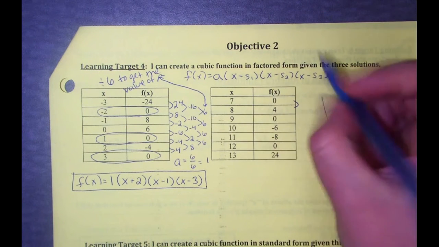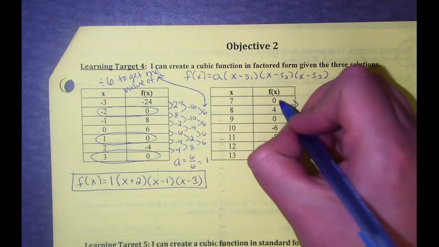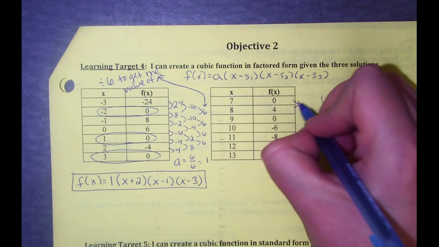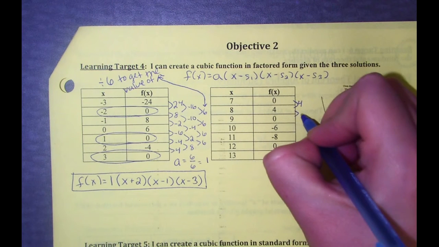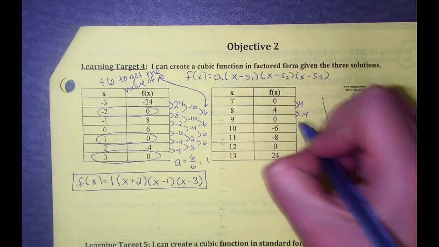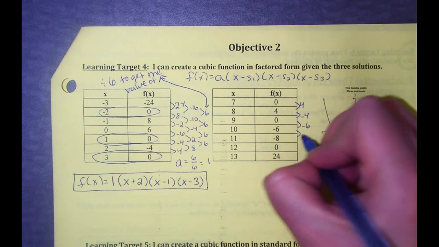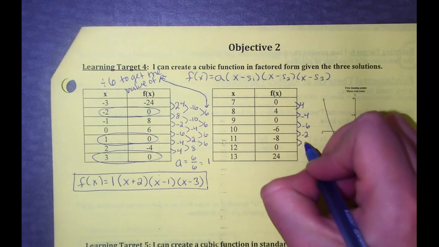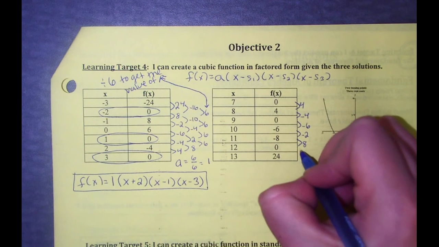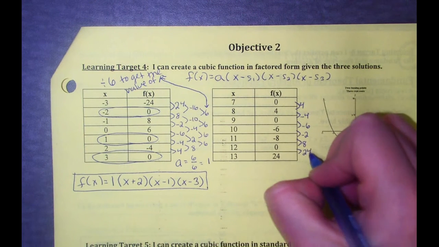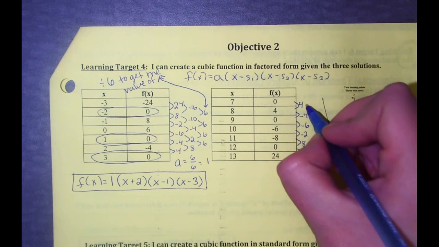We're going to find our a value. So from 0 to 4 is going up 4. From 4 back down to 0 is going down 4. 0 to negative 6 is going down 6. Going down 2. Going up 8. And going up 24.